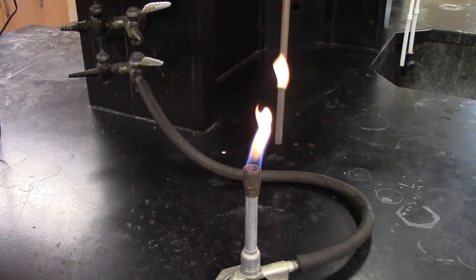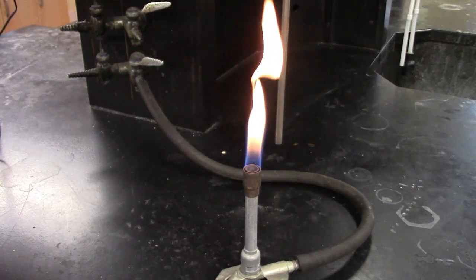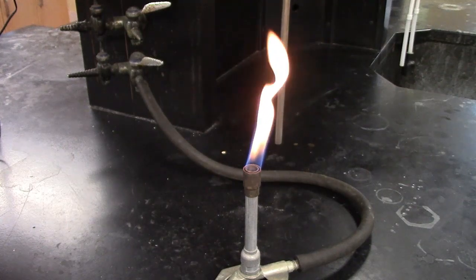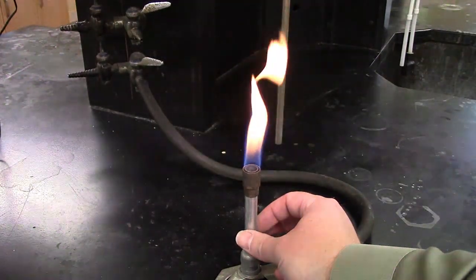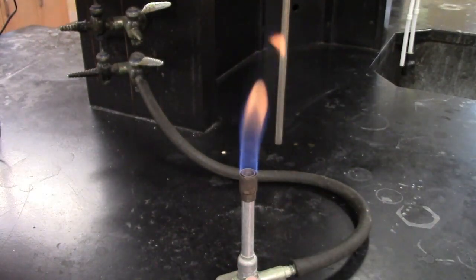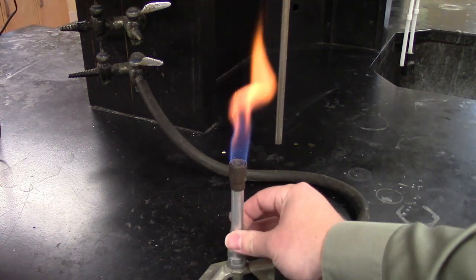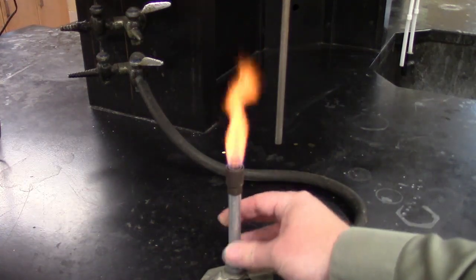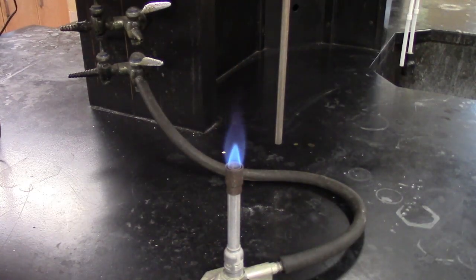So in this case, you can see there's blue down at the bottom of the flame, and it's very orange or yellow up at the top of the flame. We want a blue flame. The orange or yellow indicates incomplete combustion, which means we don't have enough oxygen. So we can twist this top part of the Bunsen burner to get more air in at these vents down at the bottom. And so now we're getting much more air in, and so now the entire flame is blue.